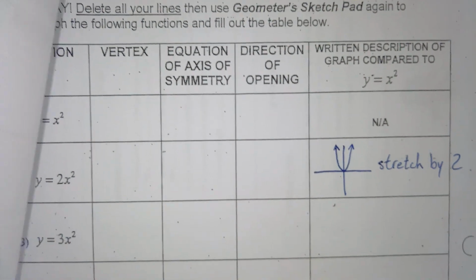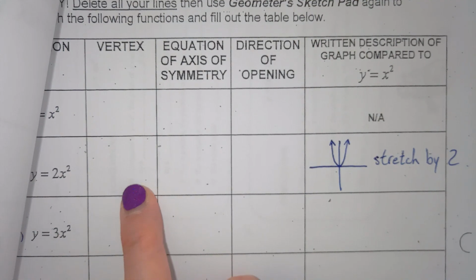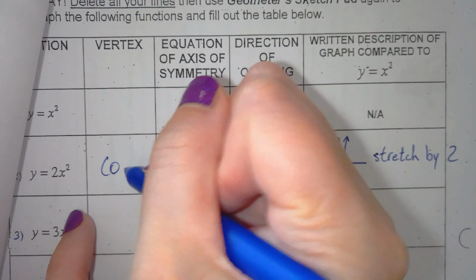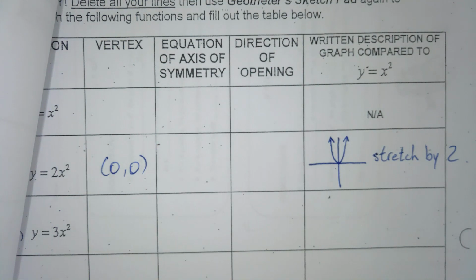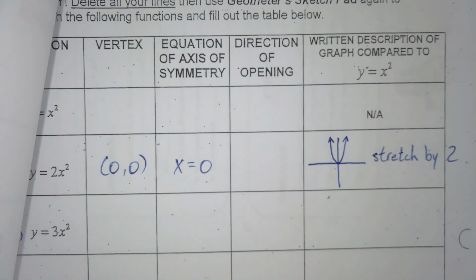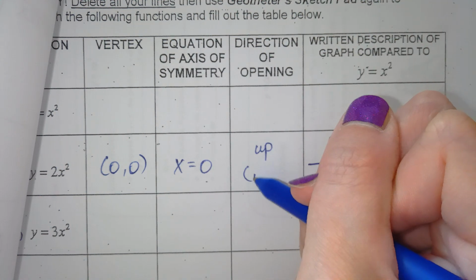Okay, so looking at this graph right here, what's my vertex? This is the last type, by the way. 0, 0, right? Because to stretch something, you don't move that middle point. Because if you move it, it doesn't stretch. Axis of symmetry? X equals 0. Does it open up or down? Up. Since it opens up, is this the max or min? Min.